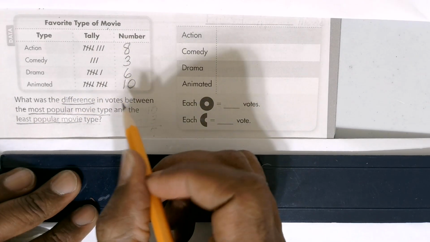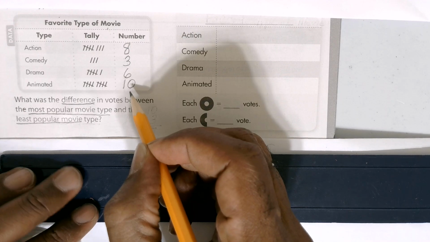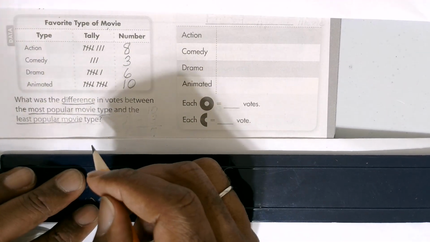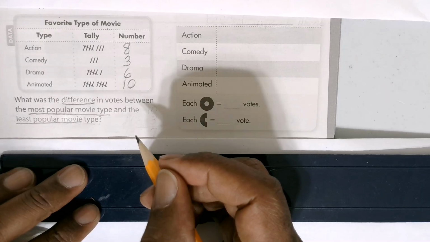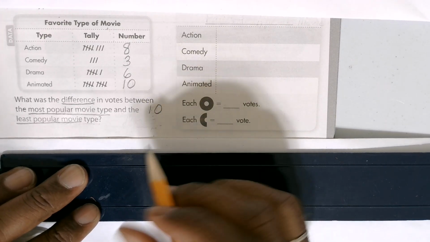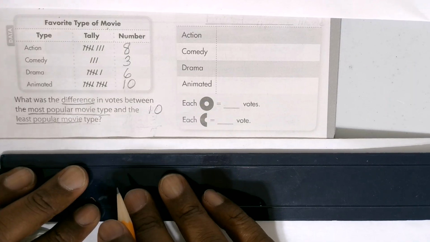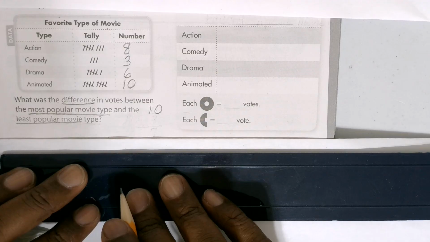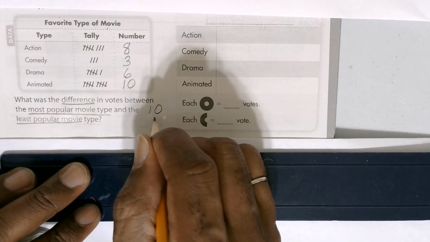All right, so let's do this. Which one got the most votes, boys and girls? All right, animated. Animated got how many? You're right. Animated got 10. All right. Which one got the least votes? Comedy. Okay, comedy got the least votes.